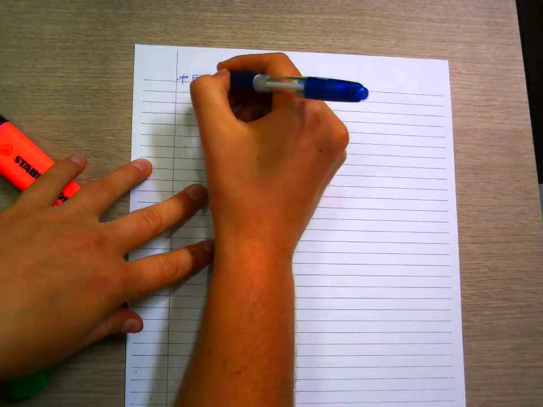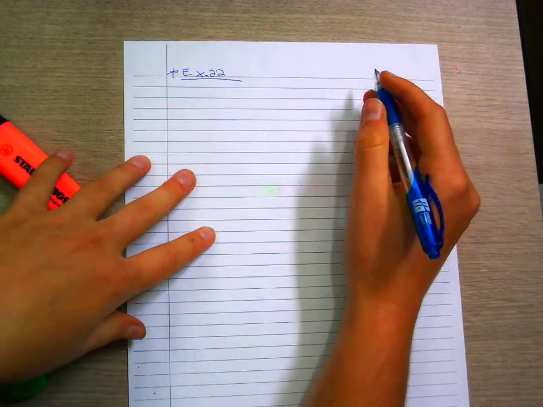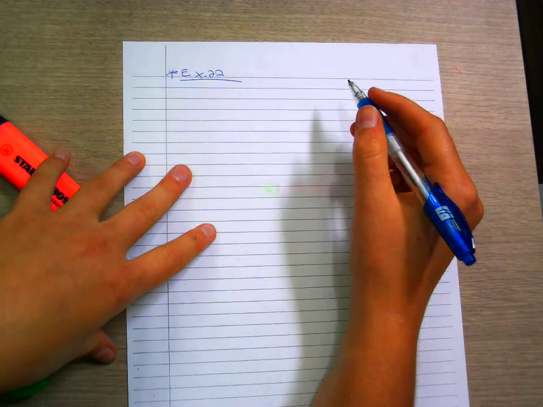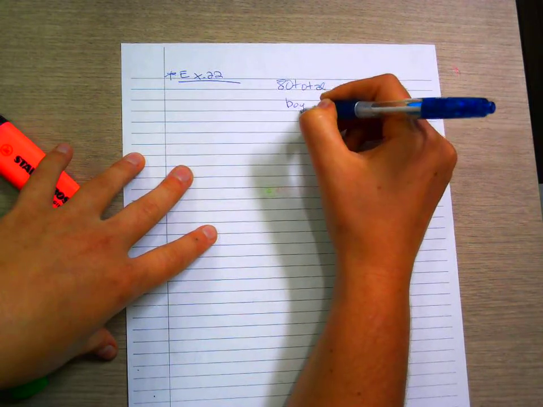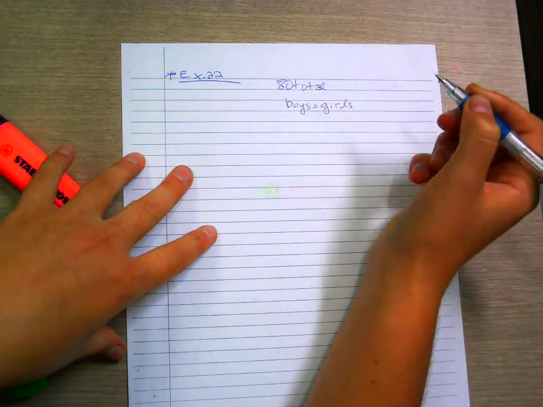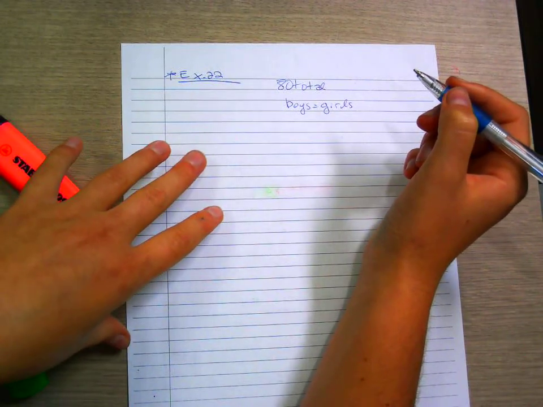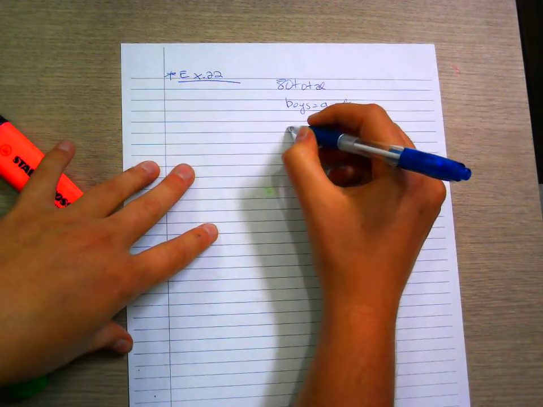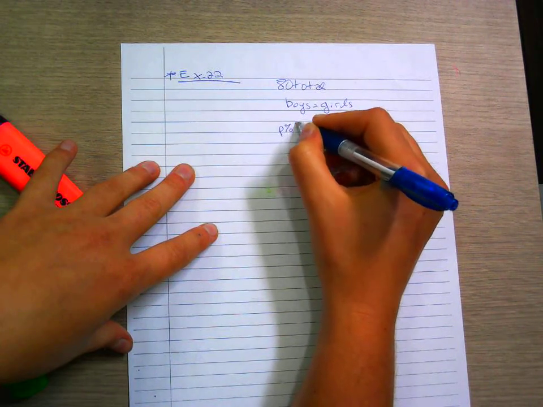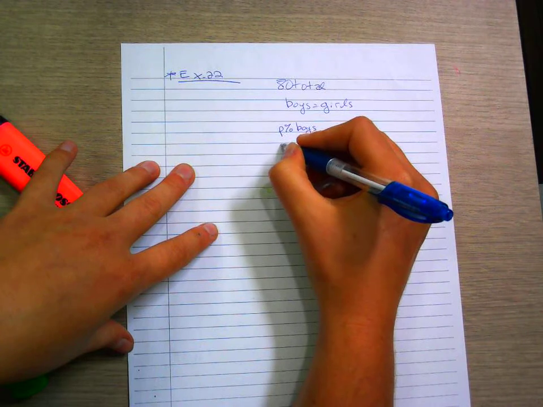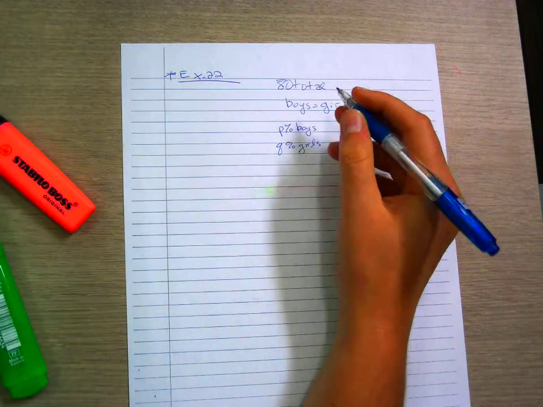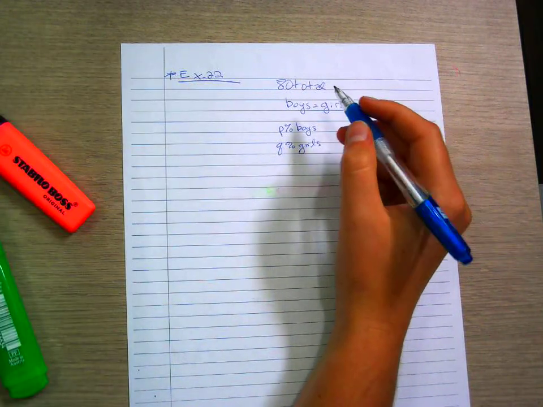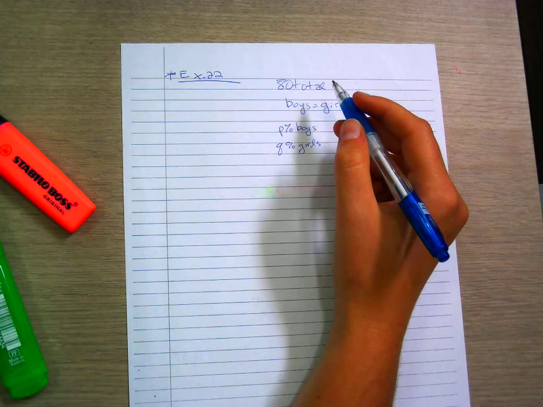Okay. Example 22. Now, there are an equal number of boys and girls in a group of 80 children. 80 total, boys equal girls. Within the group, P% of the boys and Q% of girls wear glasses. So P% of boys and Q% of girls. P and Q could be different amounts, but remember, boys and girls equals the same amount. So we're going to write an algebraic expression for the number of children who do not wear glasses. Factor any terms with a common factor.